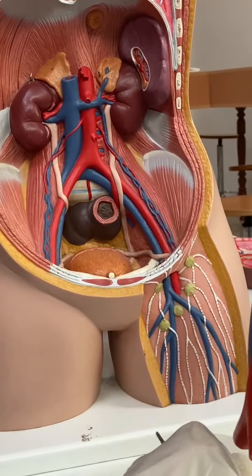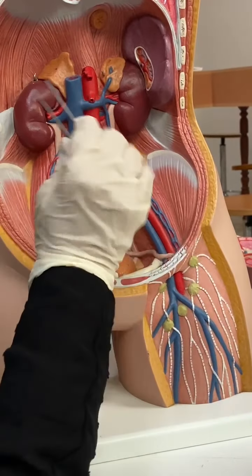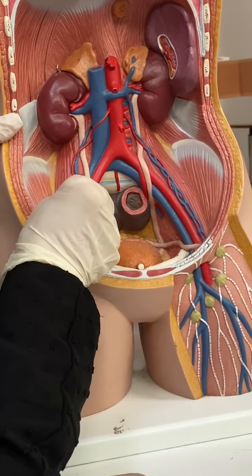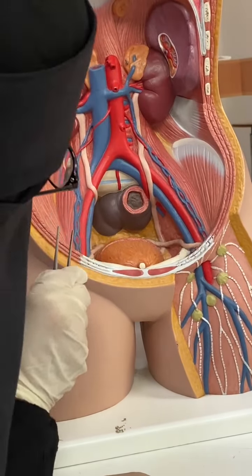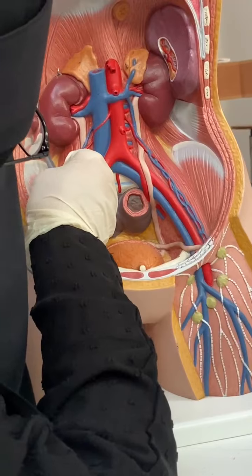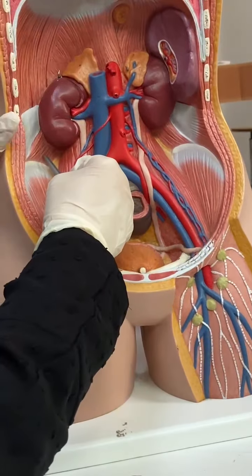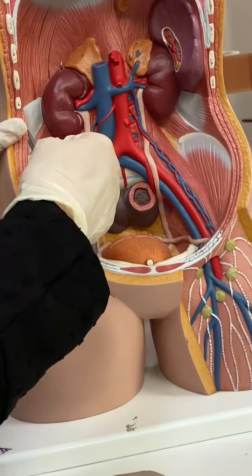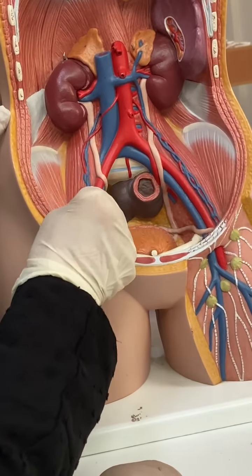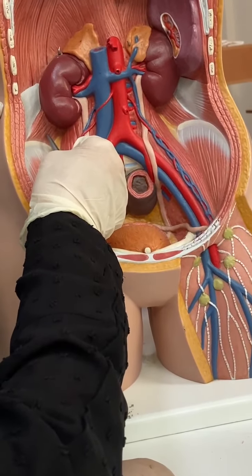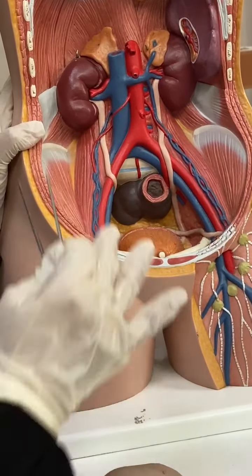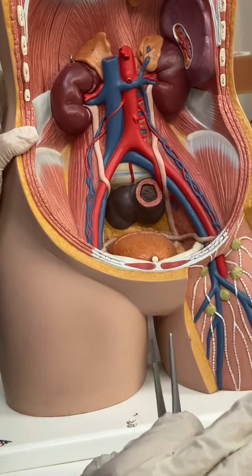Now, what are the others? There are three muscles, medial to lateral. The medial muscle is psoas major, then quadratus lumborum, number two, and transversus abdominis, number three. So three muscles, medial to lateral. That's the posterior relation. Clear?